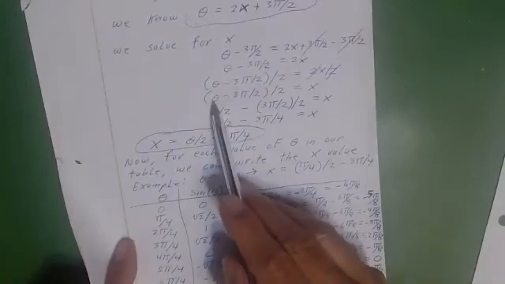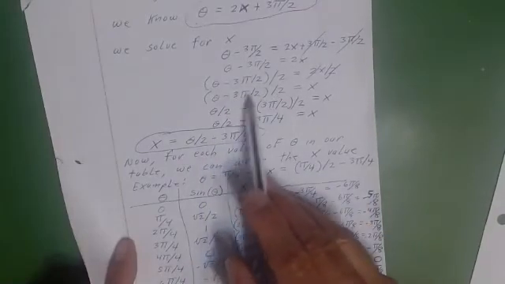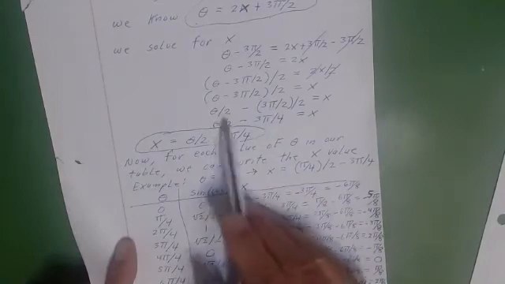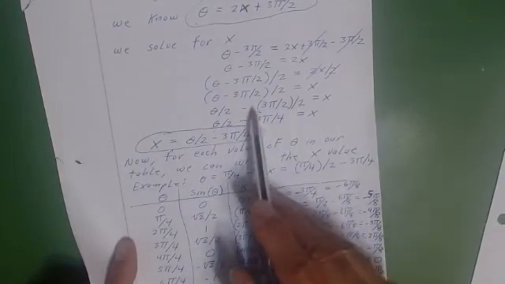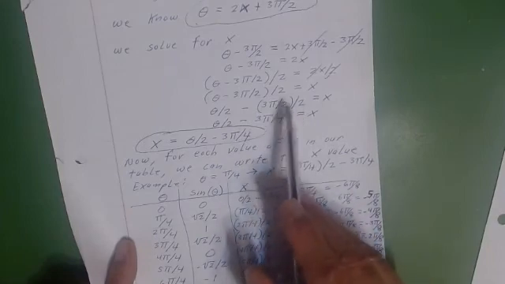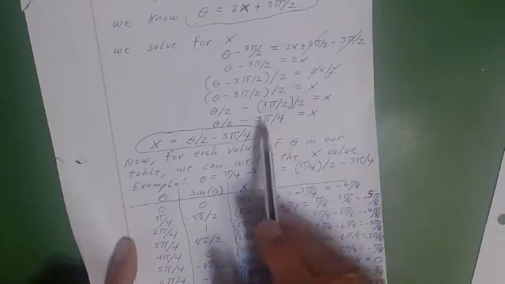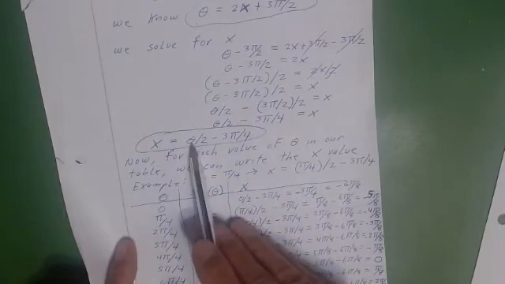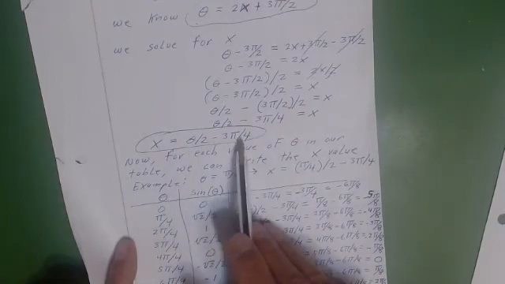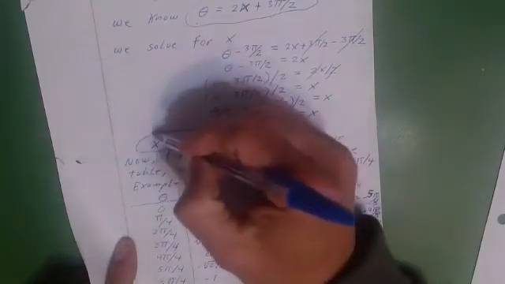This is theta over 2 minus 3 pi over 2 over 2. I just wrote that out. So theta over 2, and then you simplify this one. 3 pi over 2, the whole thing over 2, is equal to 3 pi over 4. So x is equal to theta over 2 minus 3 pi over 4. That's what x is.